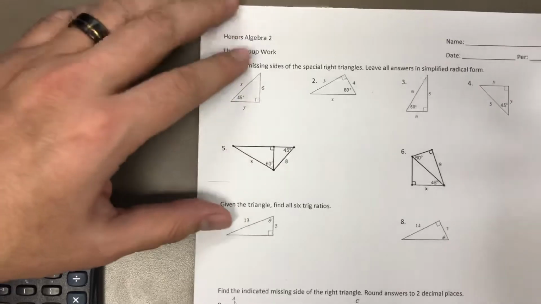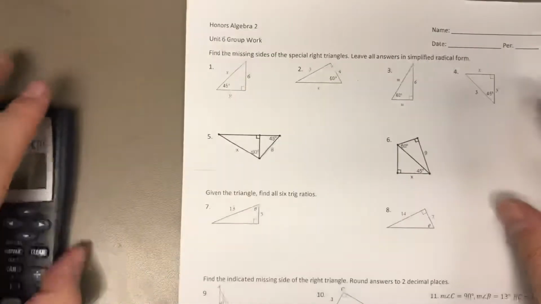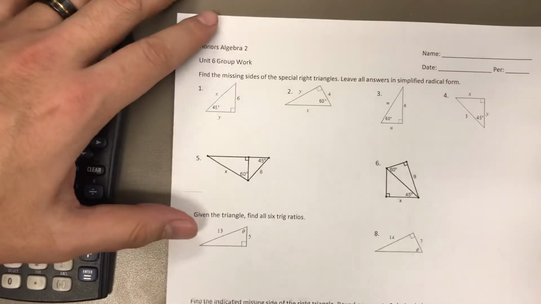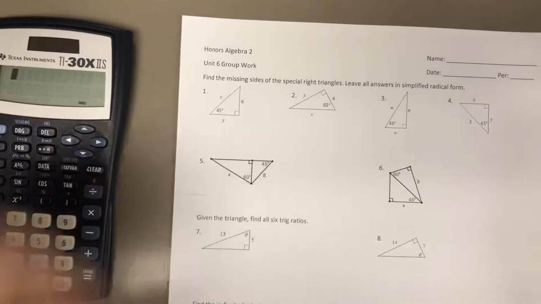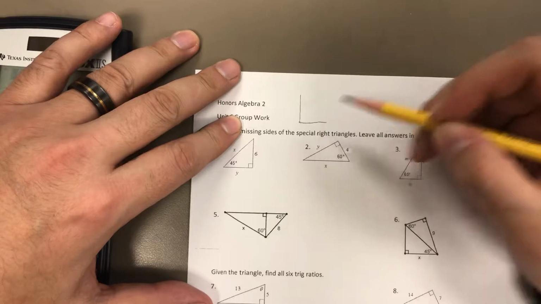So this is going to be the part of Unit 6 where we're working on just right triangle trigonometry. So the first group of problems have to do with 30, 60, 90, 45, 45, 90 right triangles. And just to remind you of what that pattern looks like.